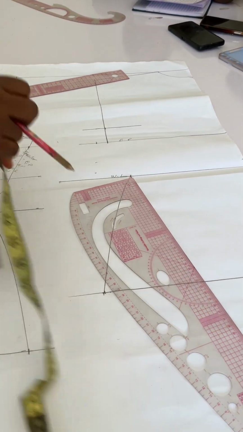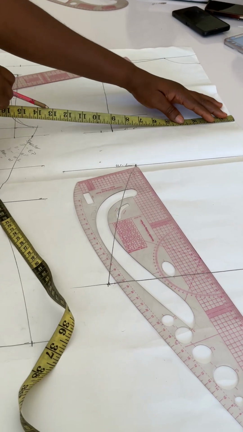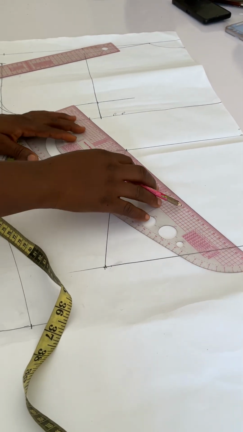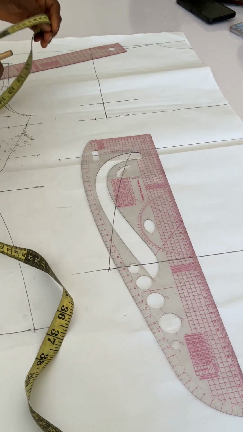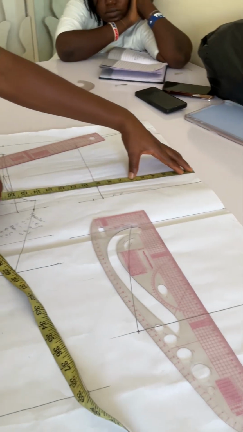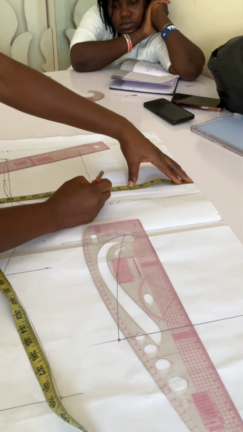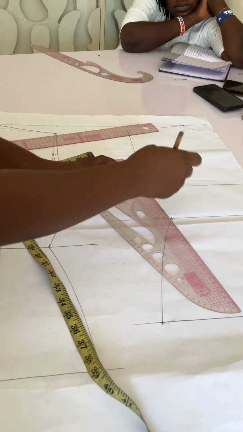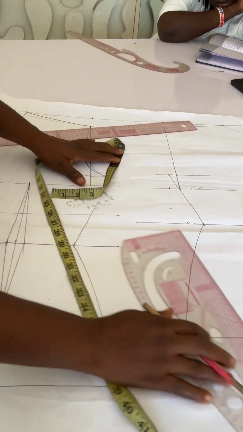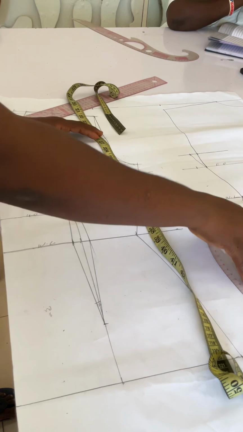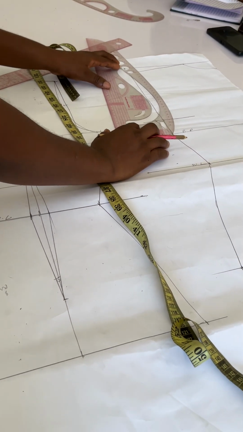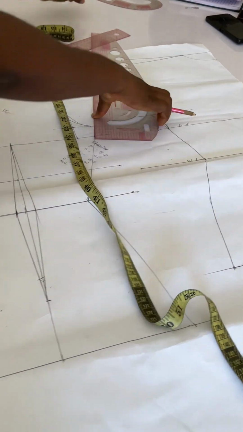Why on my bust line? I think I've gotten my bust already. Yeah, so I'll connect it back to my shoulder slope or the armhole line. I still repeat the measurement I use for my bust, as I told you, because that's where you're connecting it to now. You connect straight to this point. Then you make your armhole for the back. You're not reducing anything.